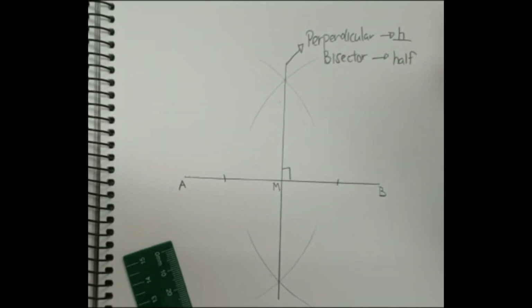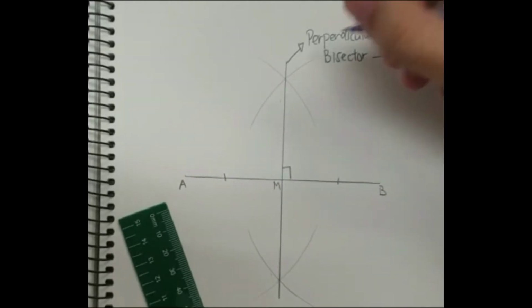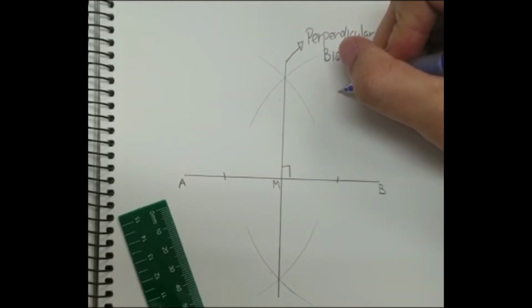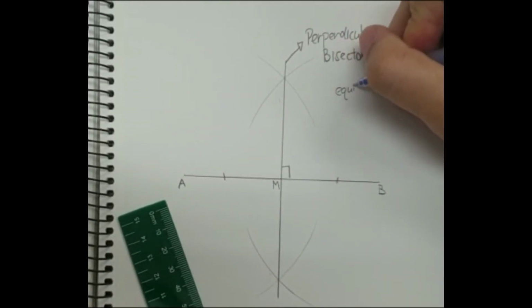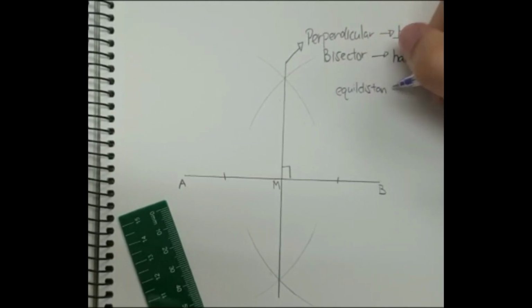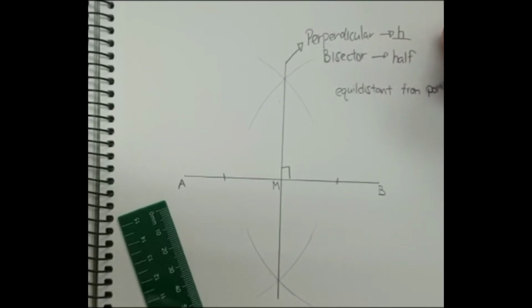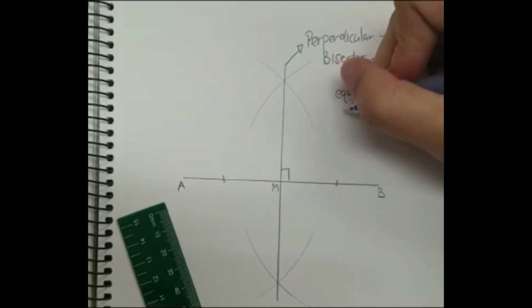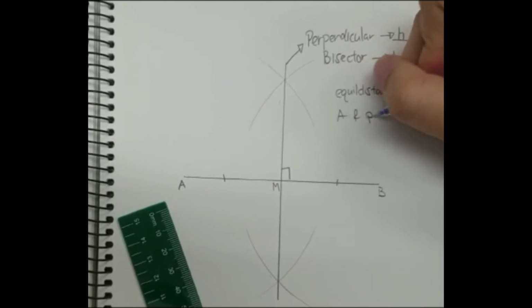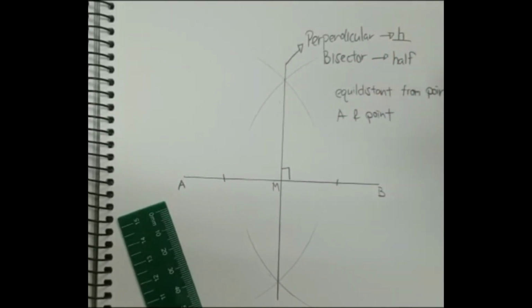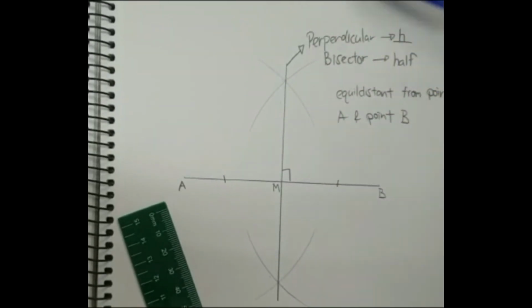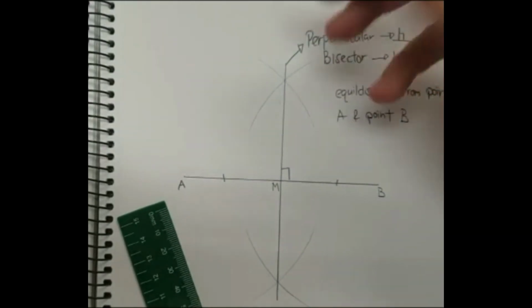Now, what does a perpendicular bisector mean? It means that you are going to be equidistant. This question for sure they will ask you. They are equidistant from point A and point B. That means anywhere you are along the perpendicular bisector.